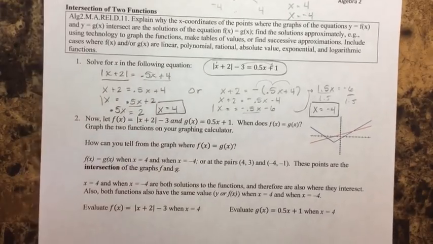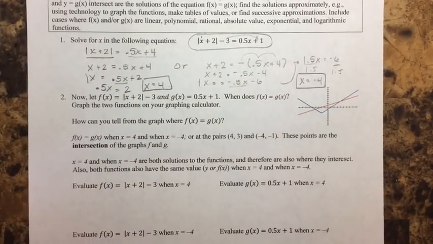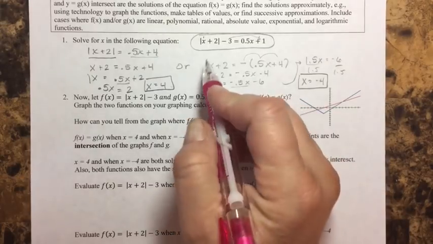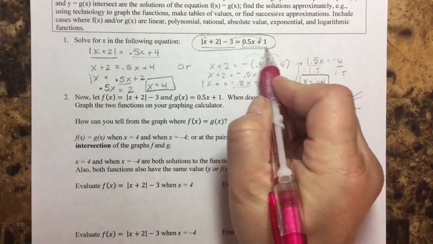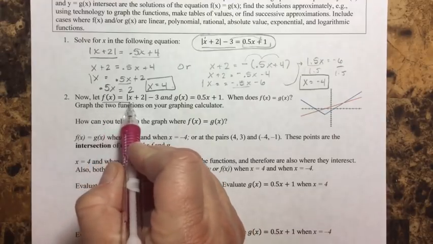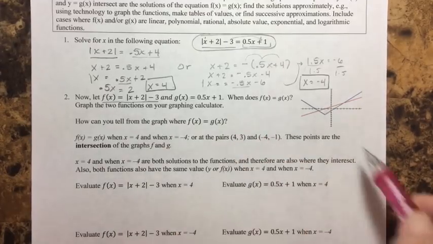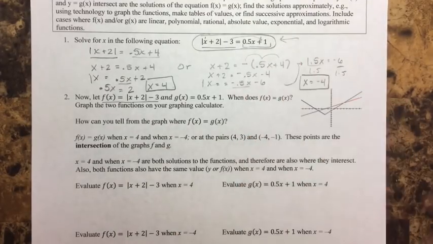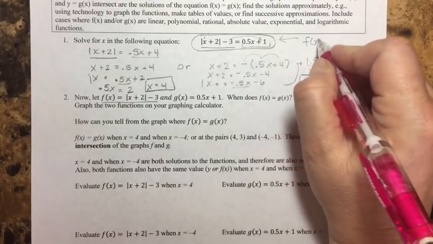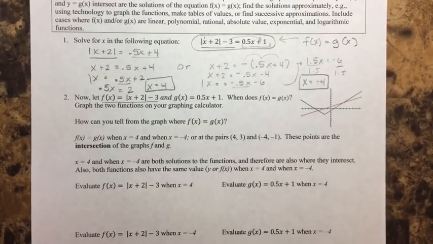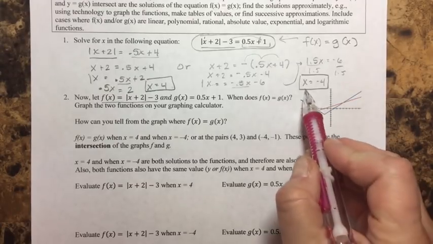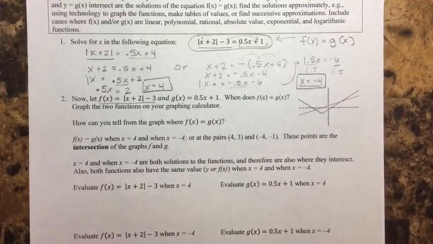Now let's look graphically. So if we let each side of this equation be a function, that's what we did right here. We said let f of x be absolute value of x plus 2 minus 3, and g of x equal 0.5x plus 1. What we're really asking is, when do these two things equal each other? That's exactly what we have right there. F of x equals g of x. So that's what we found. We found that when those two functions equal each other is when x is either negative 4 or positive 4.